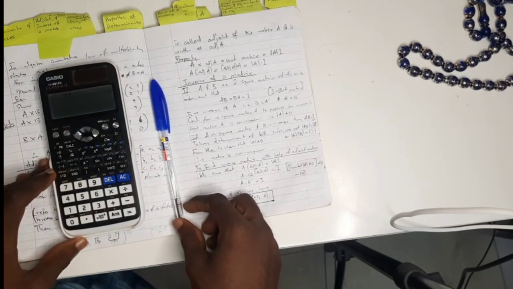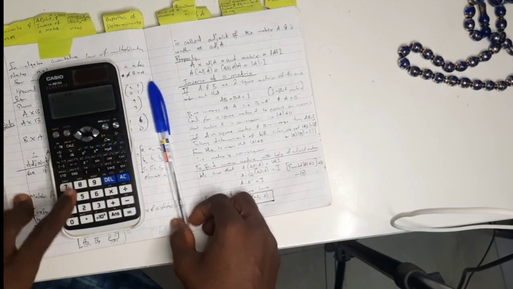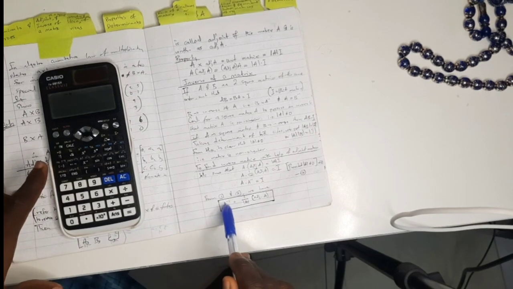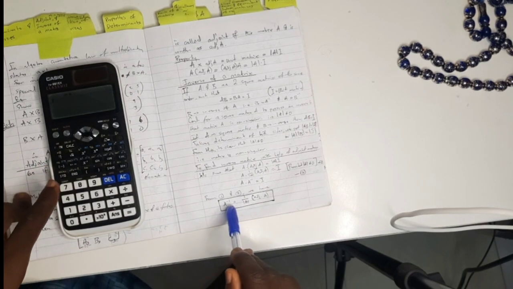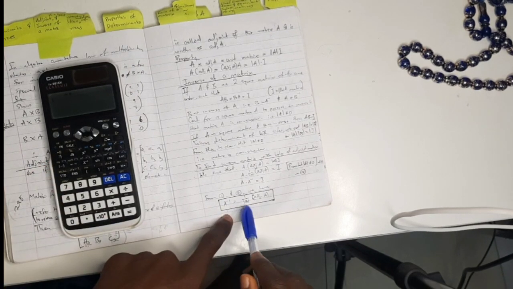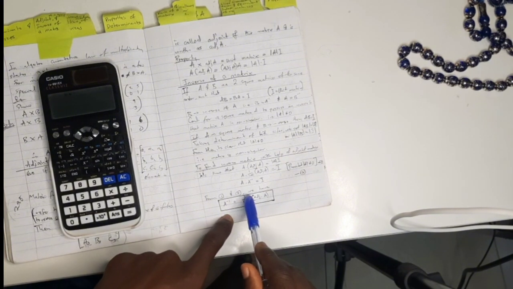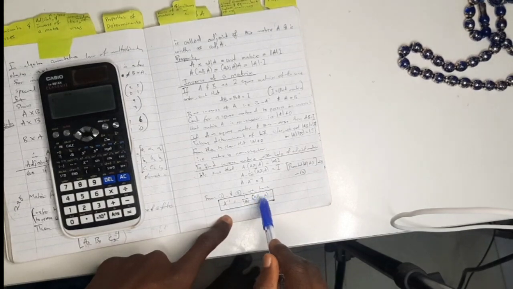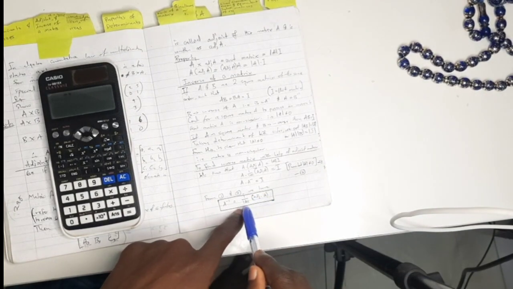So to get the inverse of a 2 by 2 matrix, normally we'd use this formula over here, which is for matrix A. To get the inverse of the matrix, we just have to multiply the adjunct of that matrix, or rather you can just divide the adjunct of that matrix by the determinant.